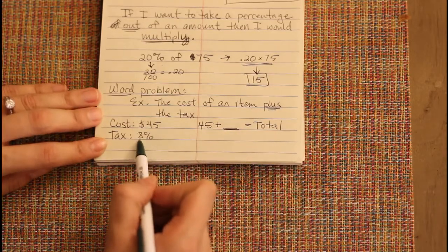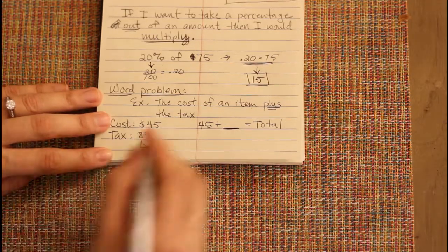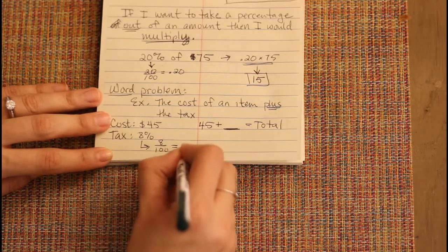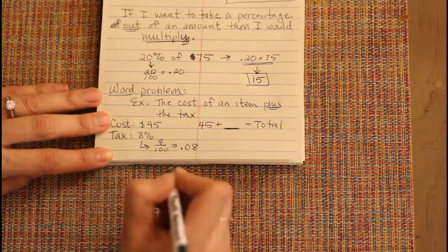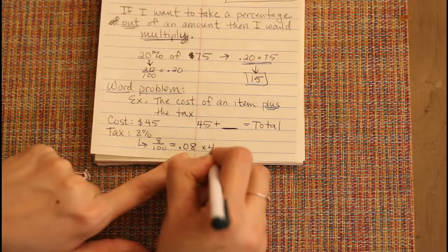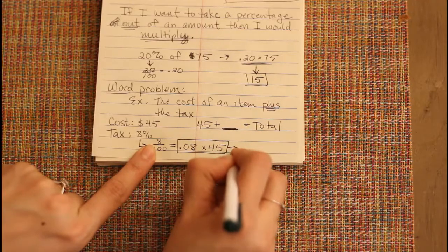So 45 times 8%, how do we do that? Well, first I'm going to turn 8% into a decimal, and that's 0.08. I'm going to then multiply that by 45, right? My multiplication, that's how I get the amount.